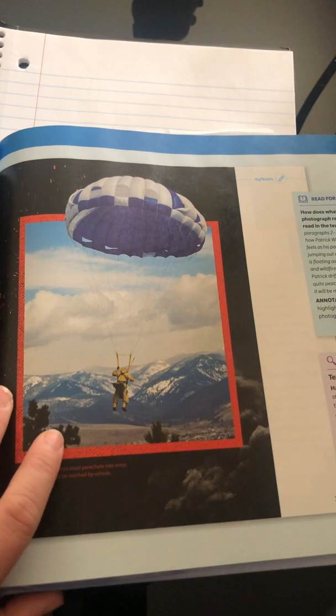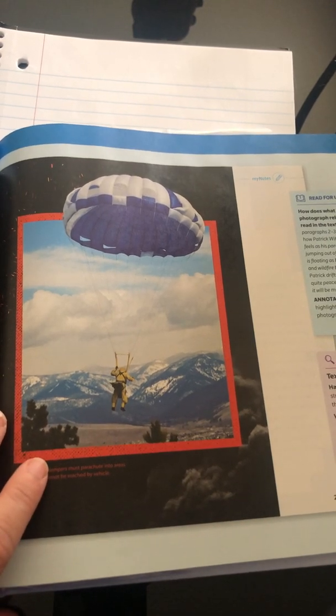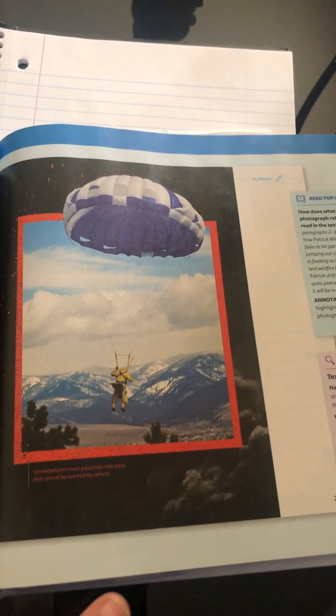Alright, so we're going to determine the text structure and how it contributes to the author's purpose. Remember, this story is about fire jumpers that jump out of planes to help put fires out by moving all the debris and stuff. So, what is the text structure and what evidence from the text helps you to know that?